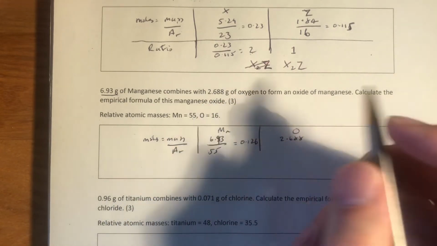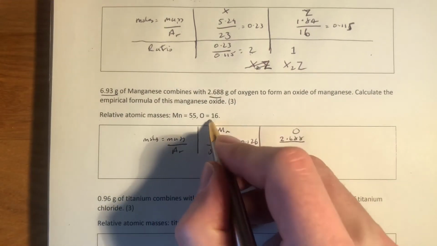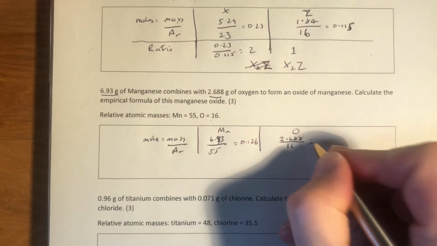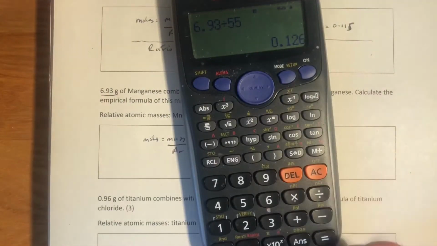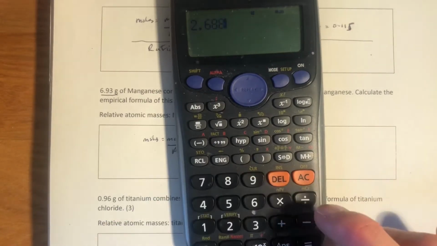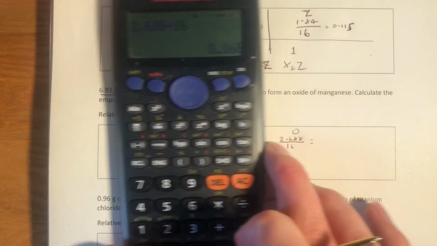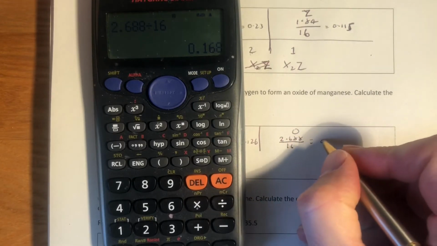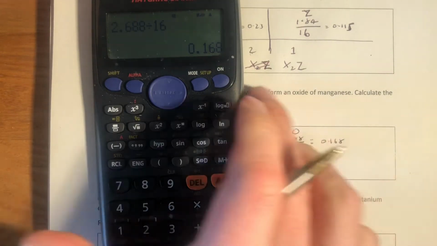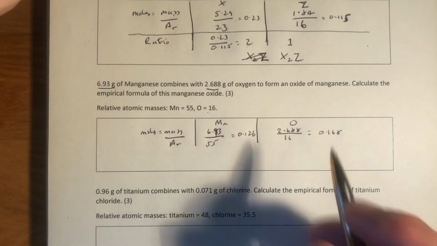It's got a unit, grams, after it, therefore that is the mass of oxygen, divided by the atomic mass of oxygen here, which is 16. 2.688 divided by 16 is 0.168. So the questions we have to ask now are the same in every empirical formula question.